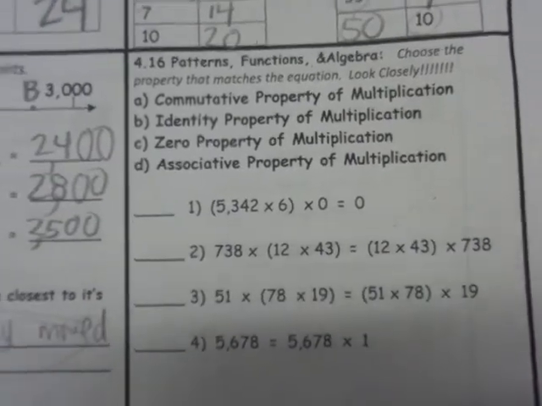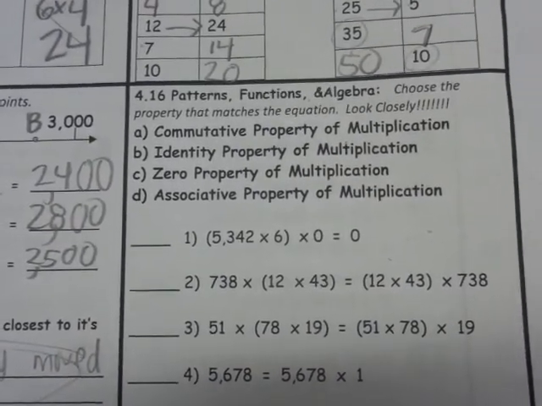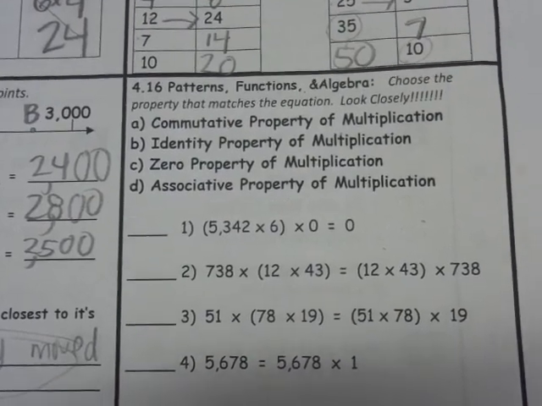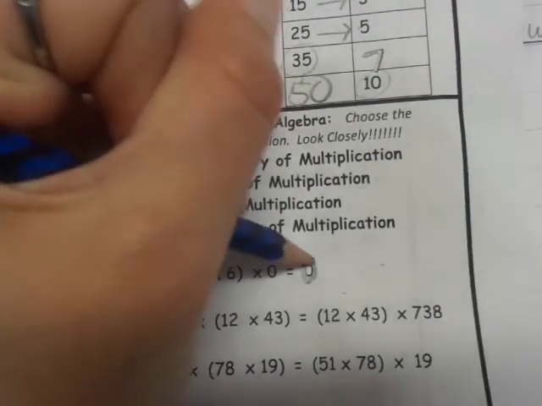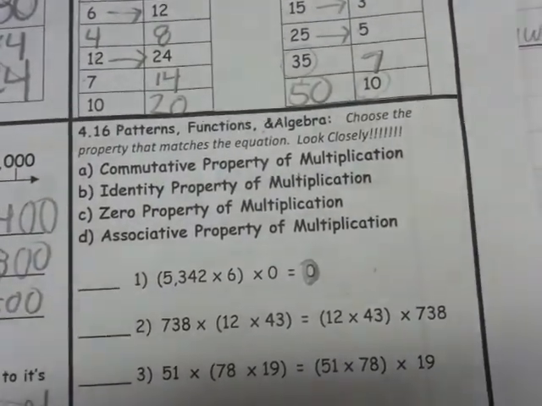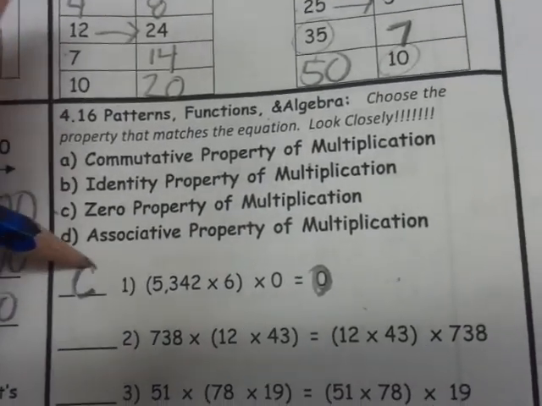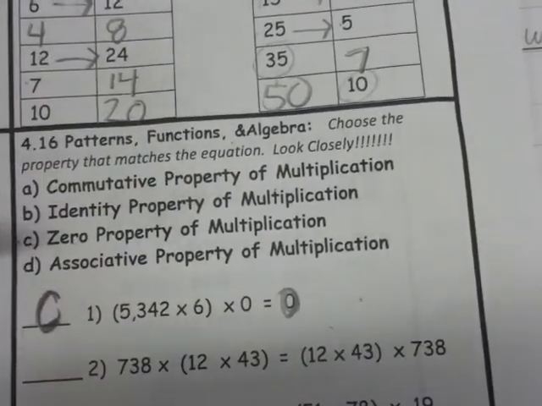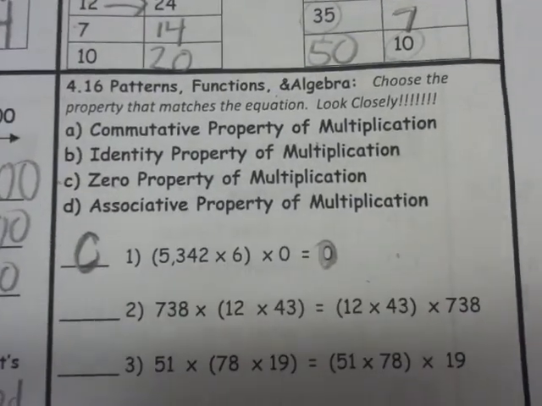All right, the next one is asking us about properties. So number 1 says 5,342 times 6 times 0 equals 0. So if you have a lot of zeros, there's a property that has the word 0 in it as well. That's C, zero property of multiplication. That just means anything times 0 equals 0.